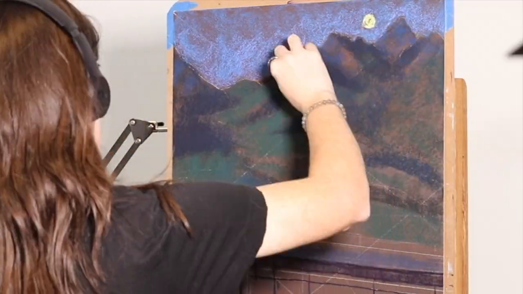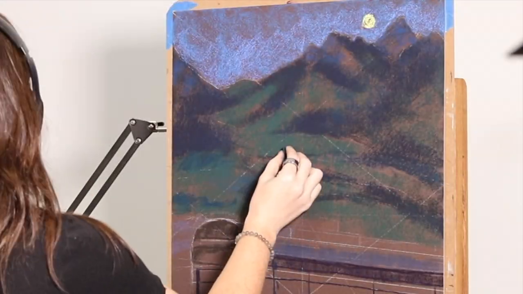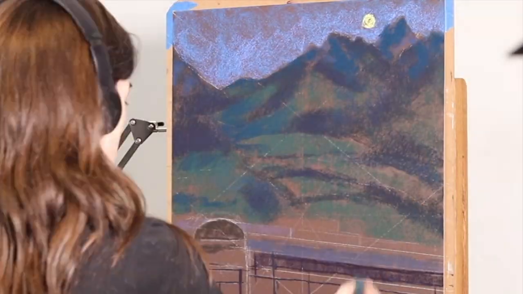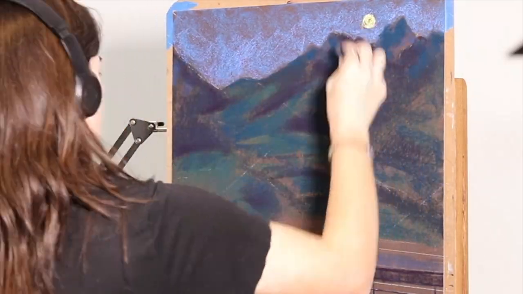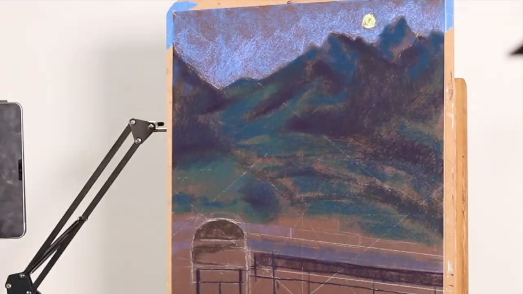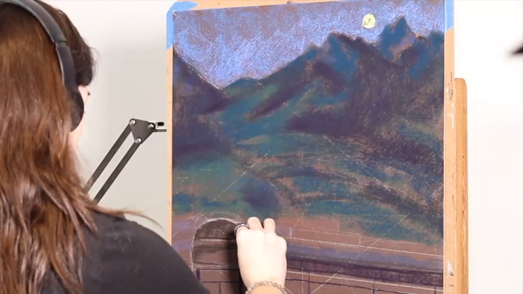And because it's important to work the whole canvas at once, I go back up to the mountain area and begin to add some more detail up there too, just to keep the whole scene, at least for now, worked pretty evenly.